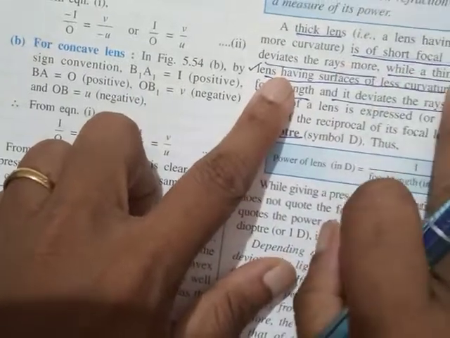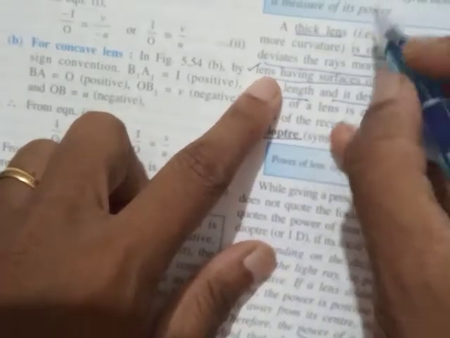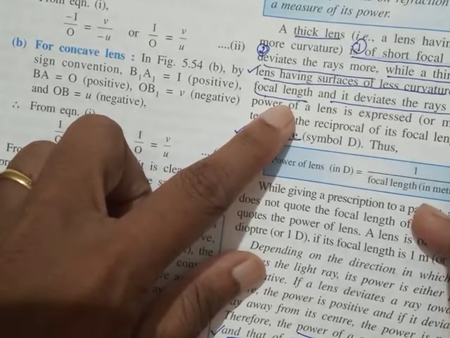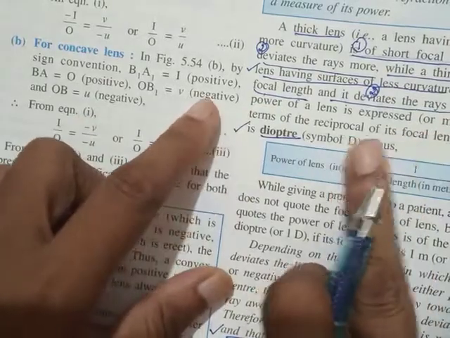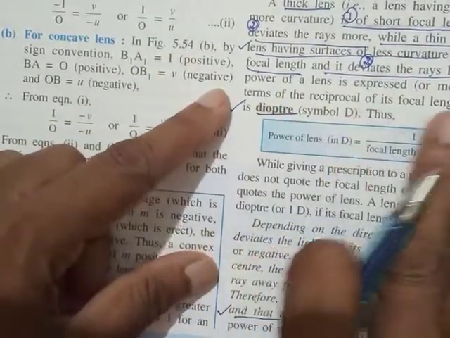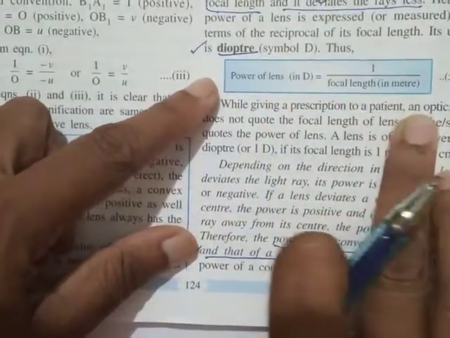A thick lens will have short focal length and it deviates the rays more. So two things: thick lens, short focal length, and deviates the ray more. While a thin lens is of large focal length and it deviates the ray less. Hence, power of a lens is expressed in terms of the reciprocal of focal length. So the formula for power of lens is 1 upon focal length.